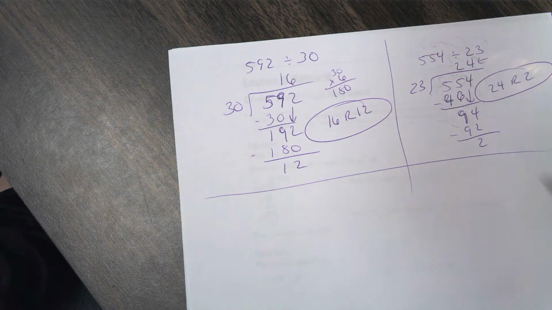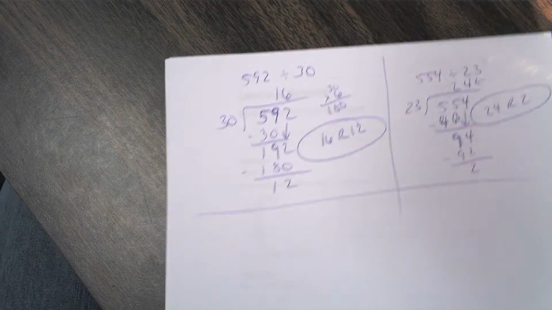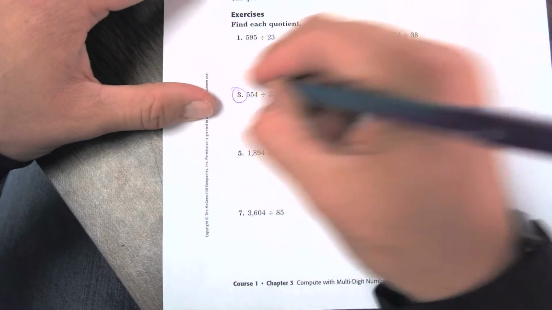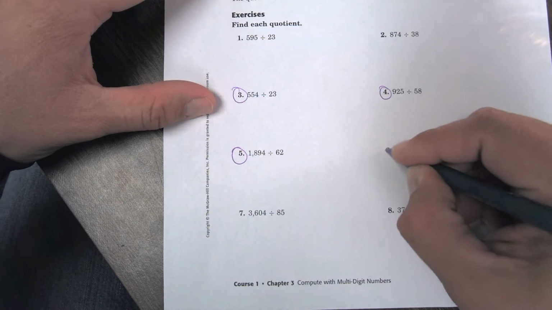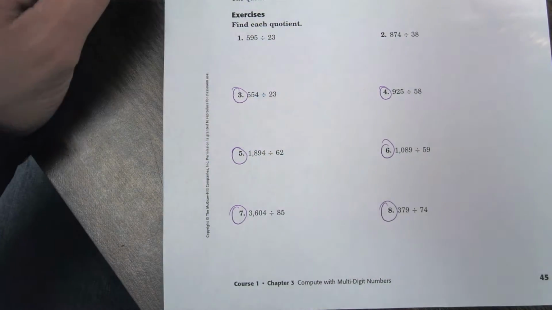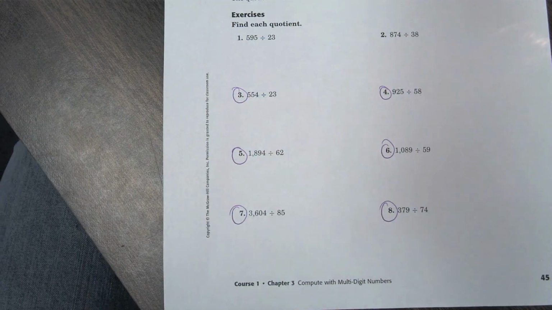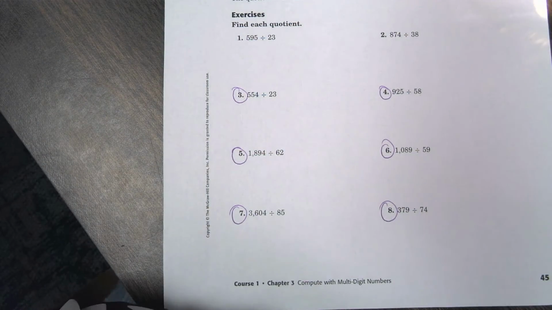So what I want you guys to do now is do 3, 4, 5, 6, 7, and 8. 3 through 8. Then pause the video, come back, and then we'll go through these together. So I need you to pause the video and then come back.